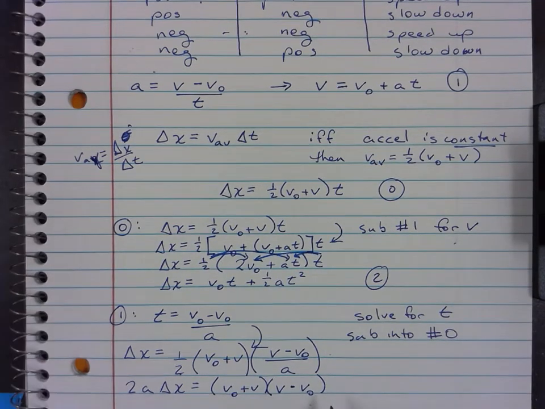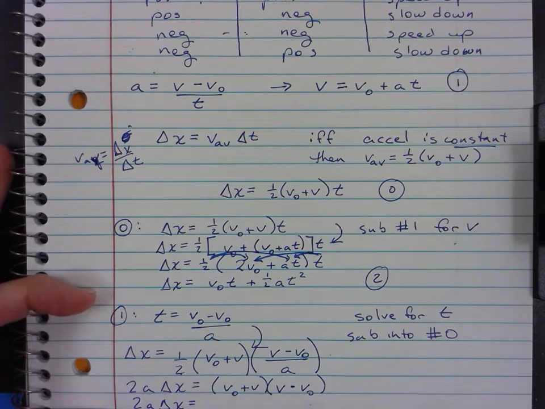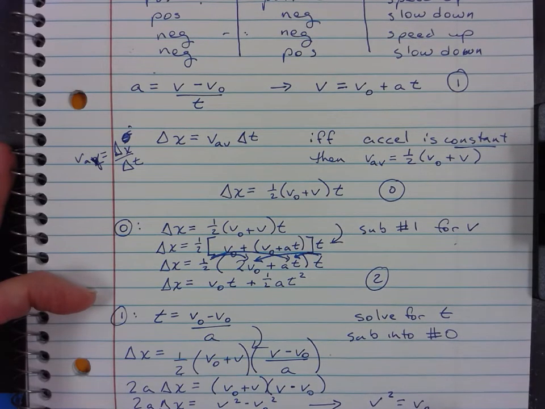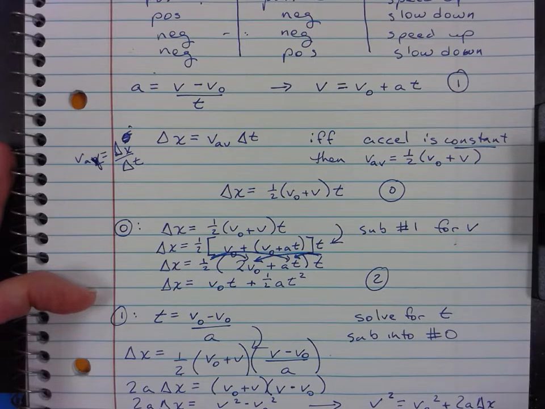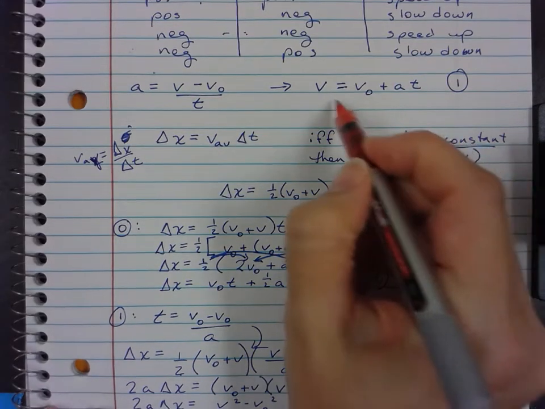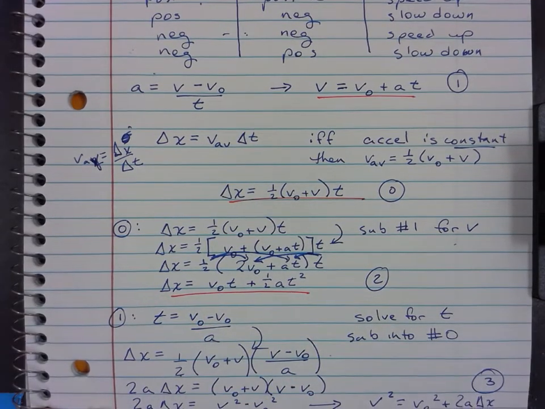Now you should recognize this. If you FOIL this out, this is the difference between 2 squares. So 2a delta x equals v squared minus v naught squared. And then we rearrange, isolating v squared by adding v naught squared to the other side. v squared equals v naught squared plus 2a delta x. And so that is the third equation on the formula chart. So let me grab another pen. Number 1, number 0 that you just have to memorize, number 2, and number 3.